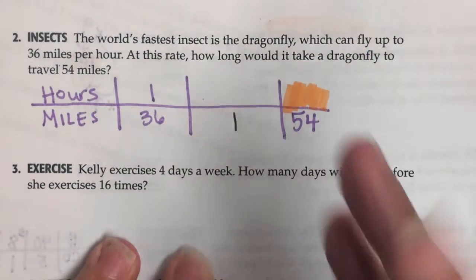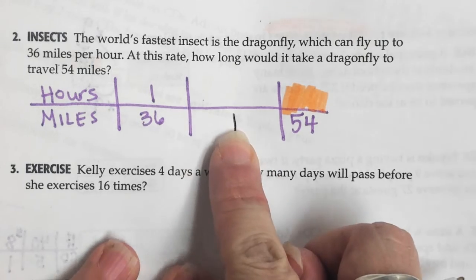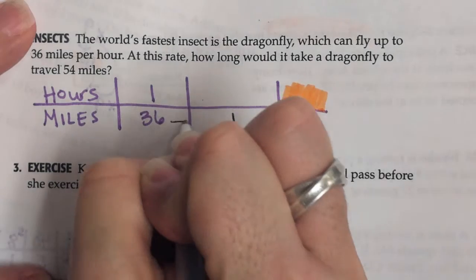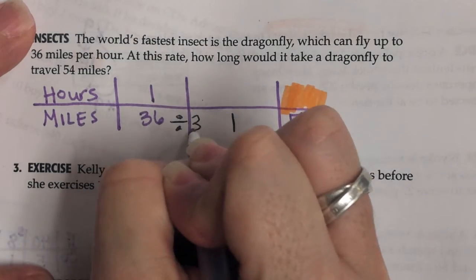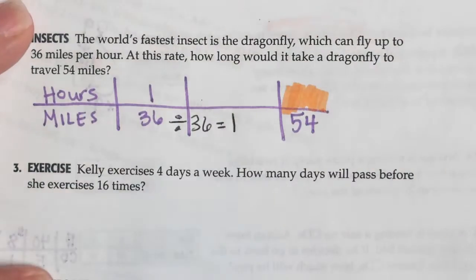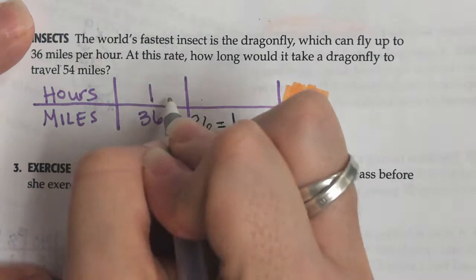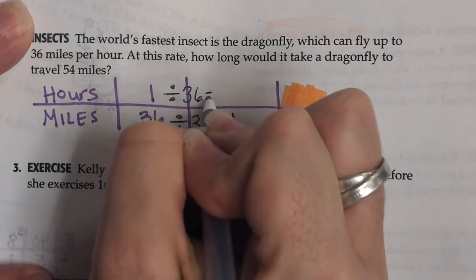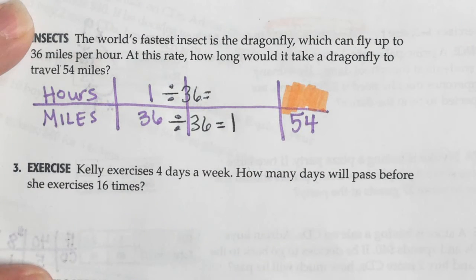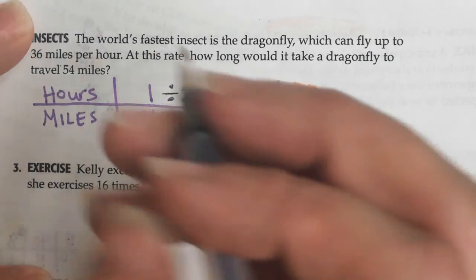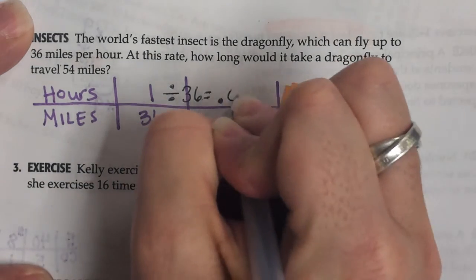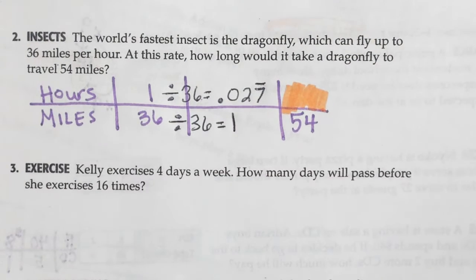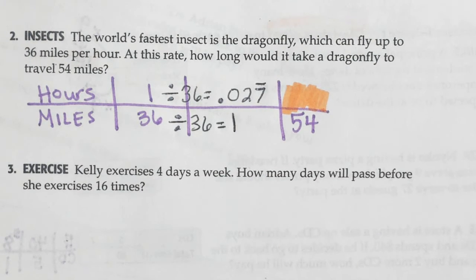Well, to figure out 1 mile, 36 divided by 36 equals 1. Well, this looks weird, but what is 1 divided by 36? Yes. So, 0.027 repeating. Now, I know, but that's because it rounds, and I've said that.